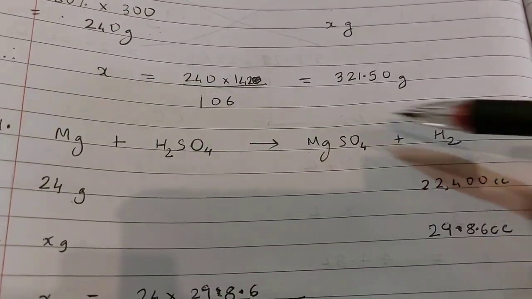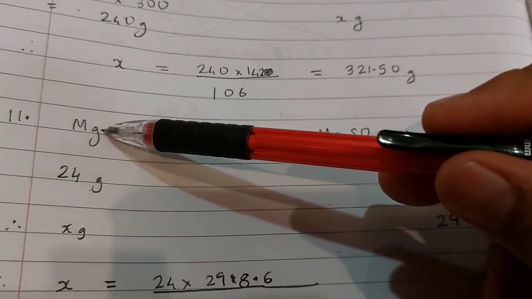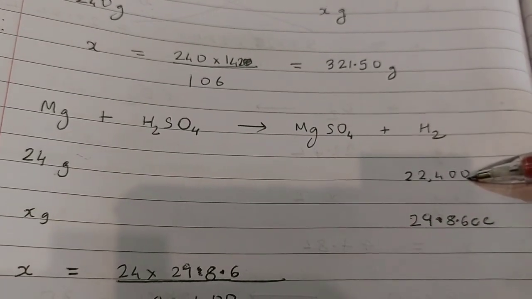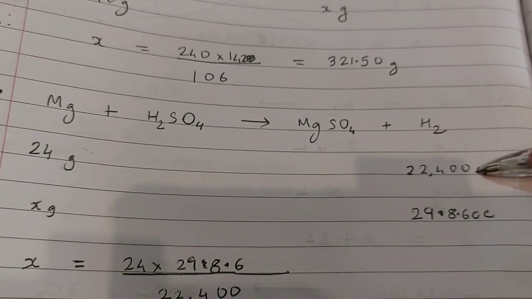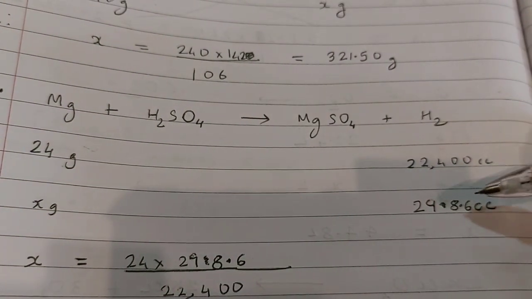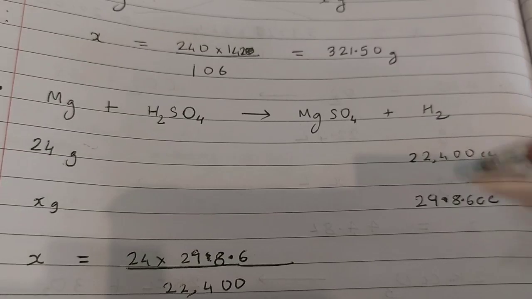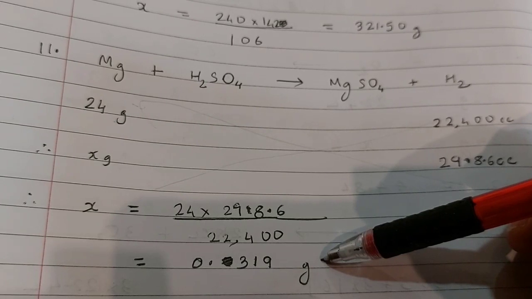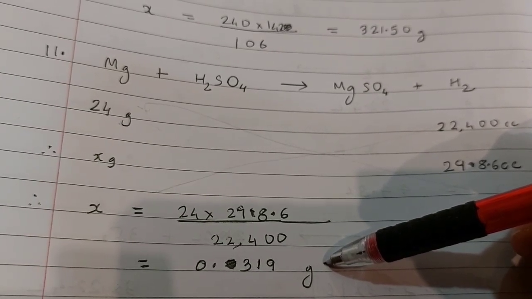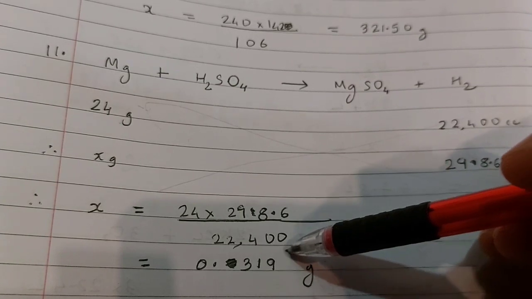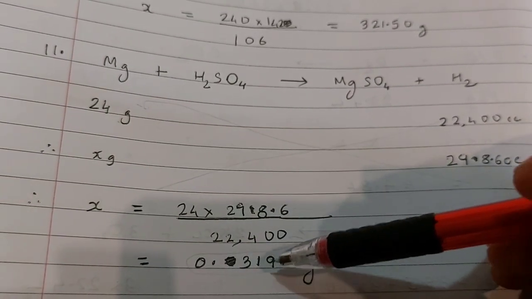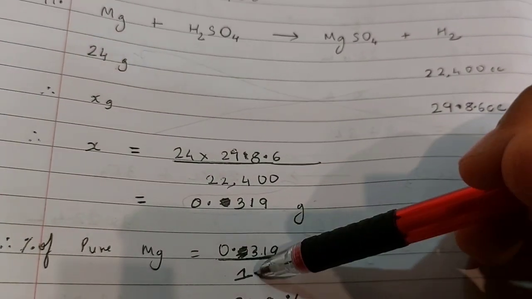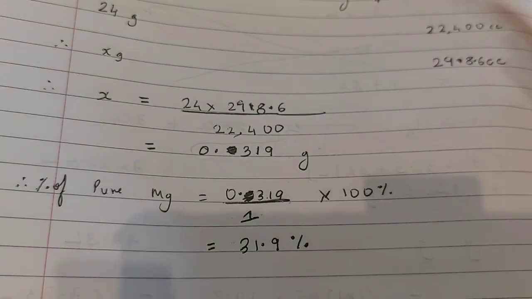So write the equation, balance it. Number of moles is 1, 1, 1, 1. Good. 1 mole data. 24 gram of magnesium gives 22,400 cc of hydrogen. They have used cc, so even we have to use cc, not liters. So X gram of magnesium will give 298.6 cc of hydrogen. Cross multiply and get the answer as 0.319 gram. But we had 1 gram of magnesium. According to our calculation, only this much magnesium was truly there. That means the rest was impurity. So what is the percentage of the purity of magnesium? It is 0.319 upon 1 gram into 100%, which comes out to be 31.9%.